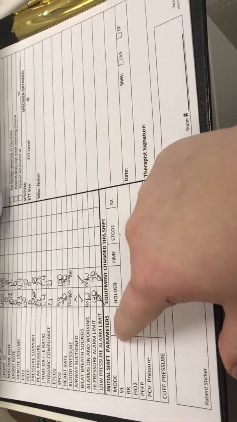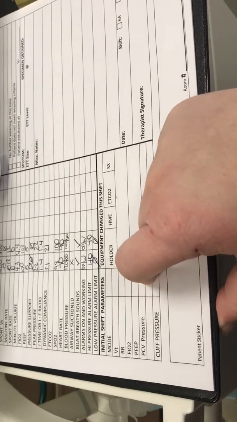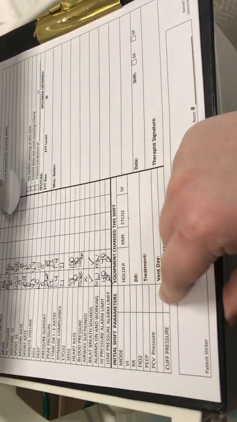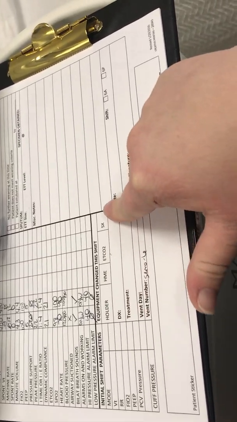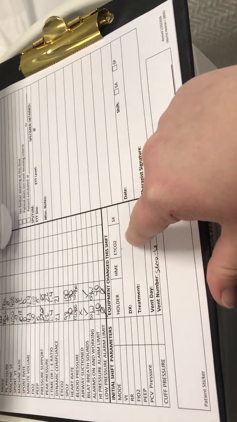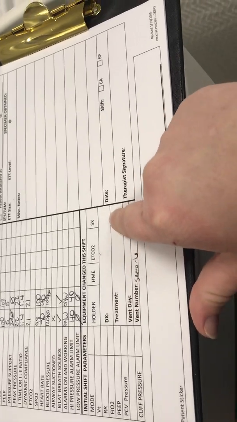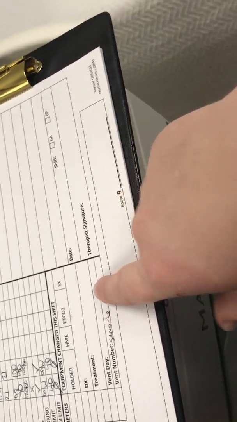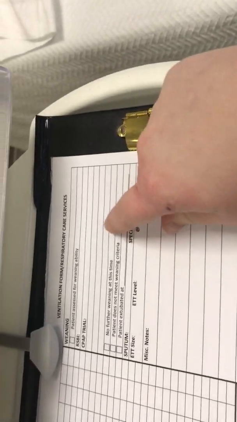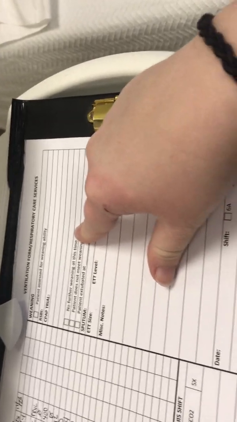Down here is what I started the shift with, the machine settings. If I changed anything, I would circle or check mark it here. I get the patient diagnosis, the treatment that they're getting and how often, and the vent day, and this one is Servo 6, so I'd write that there. If we did any weaning trials that day, I'd write in this area.